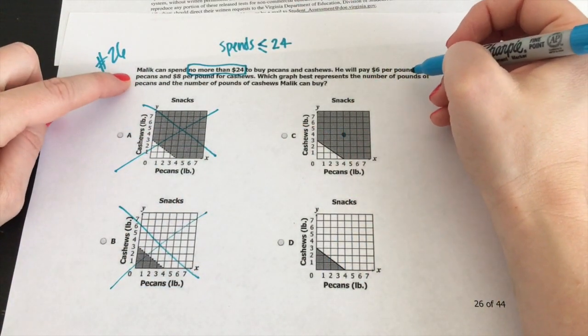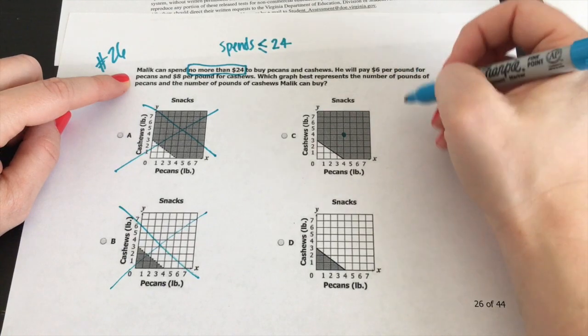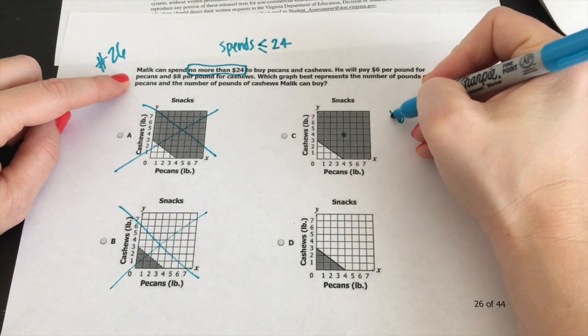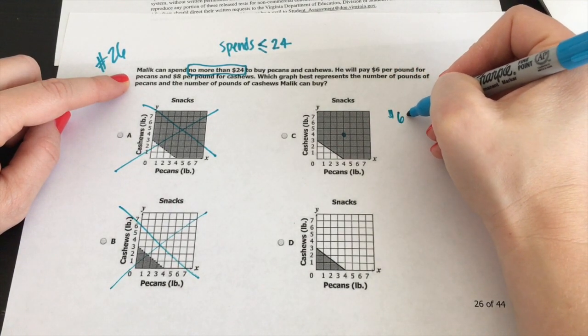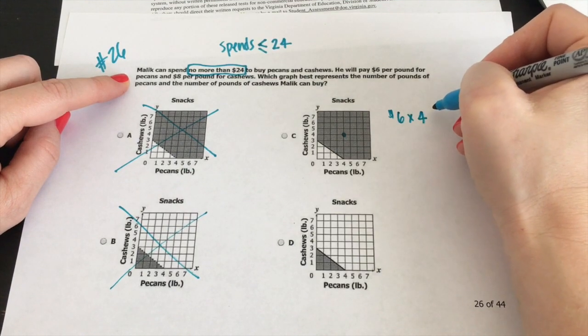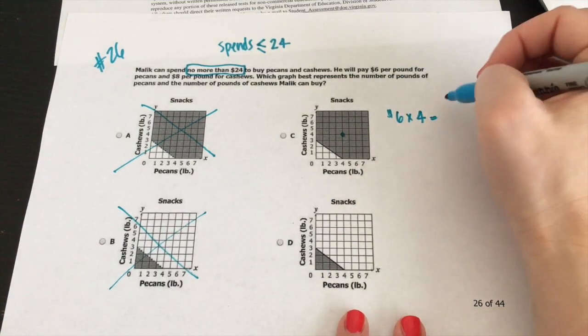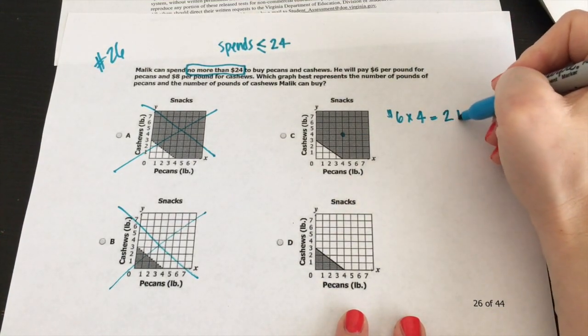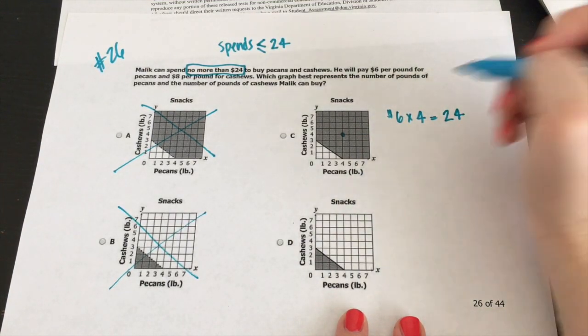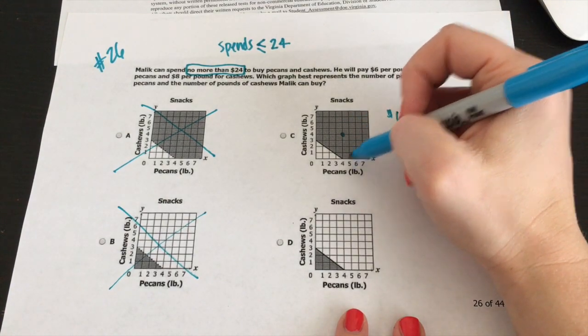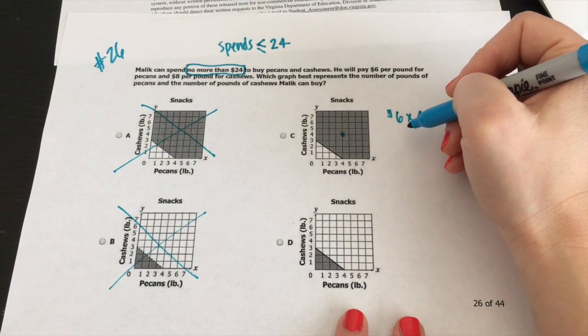He's got $6 per pound of pecans, and he's going 6 times 4 pounds, right? According to our point, I just picked a random point here, and that is $24, right? And pecans, that's what we just did.